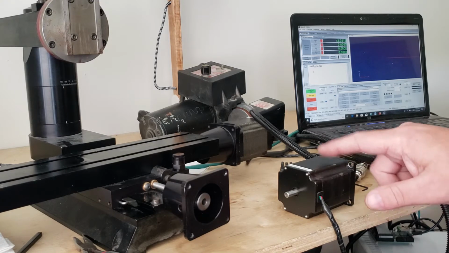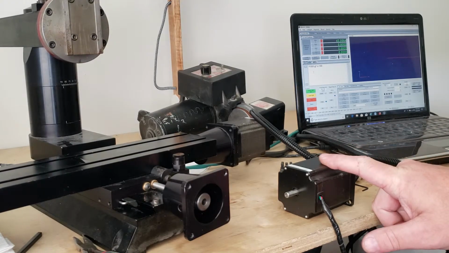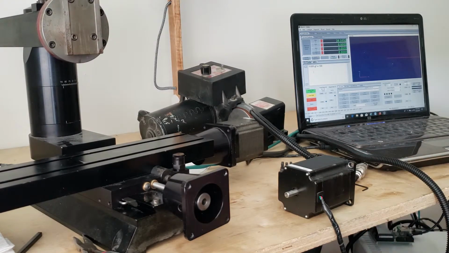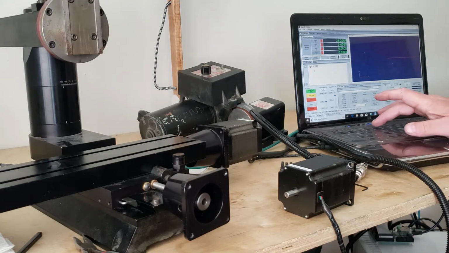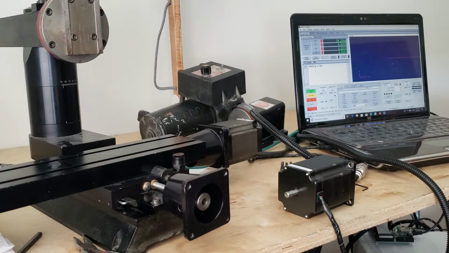What you see here is the Y-axis stepper motor. I have to figure out why this thing is not acting right, and the Z-axis isn't either, but I got the X-axis done last night. So it's all working good. If I stop it, and I go, let's say, 5,000 on the speed, let's see what happens.